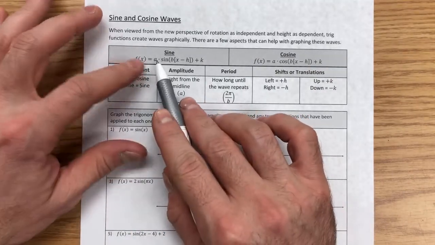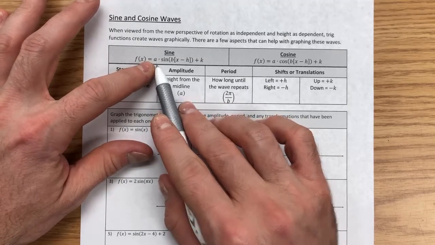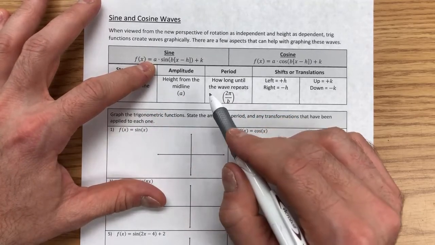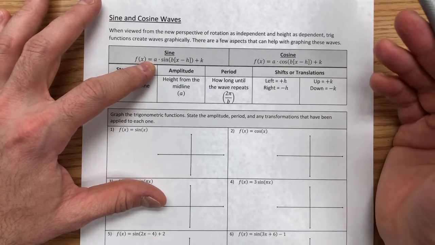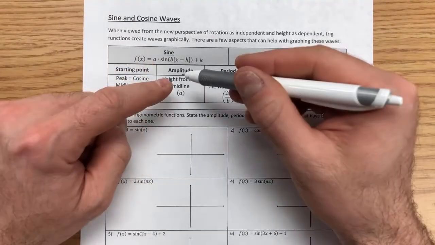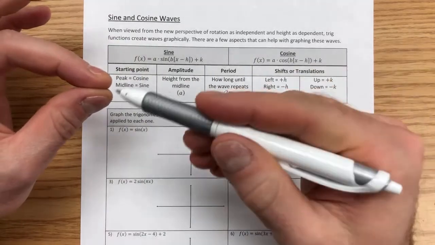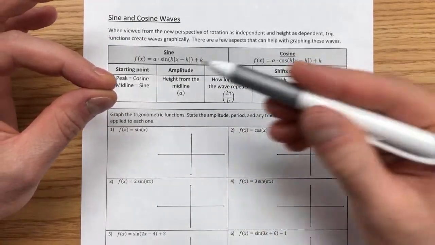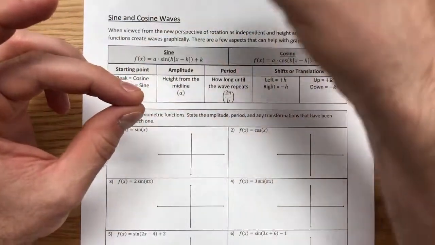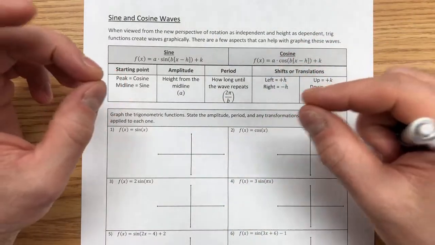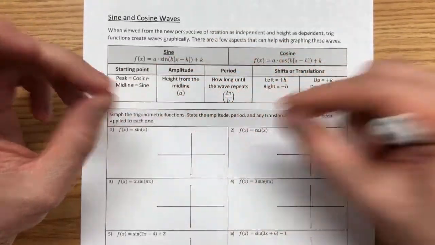So with a sine wave, A isn't considered the stretch or compression, it's considered the amplitude. But it does stretch or compress the wave. A is the height from the midline, so the graph has a middle line where it goes above and below. And the bigger the A value, the more that graph goes above and below the line. The smaller the A, the less it wiggles.